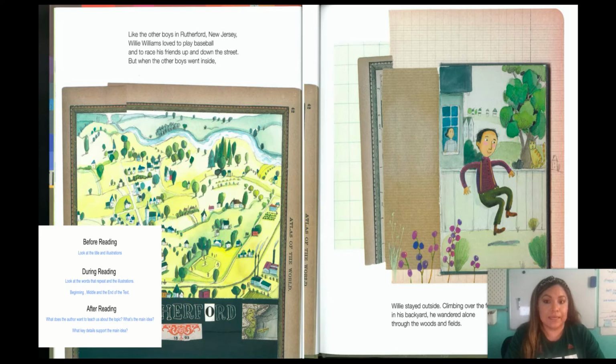So let's look at the beginning of this paragraph. Like the other boys in Rutherford, New Jersey, Willie Williams loved to play baseball and to race his friends up and down the street. So I see Willie Williams, and that's my topic for these 2 pages. This is who these 2 pages is mostly about. And he loved to play baseball and race his friends up and down the street.